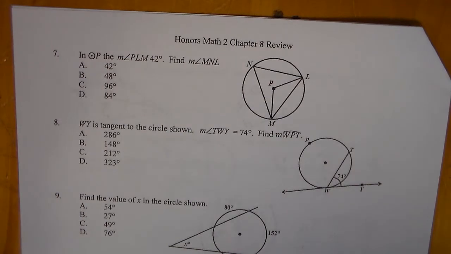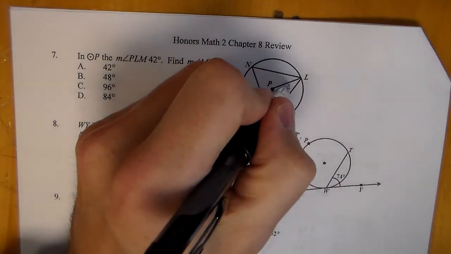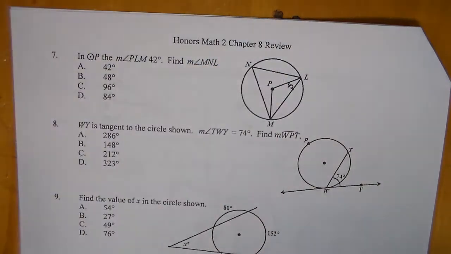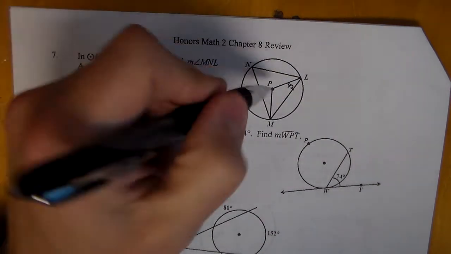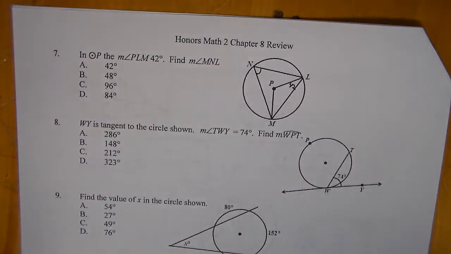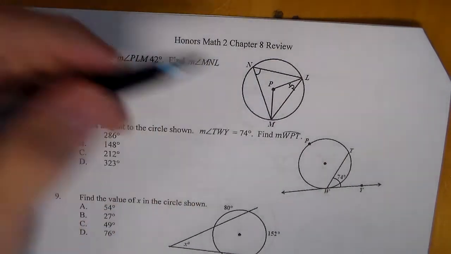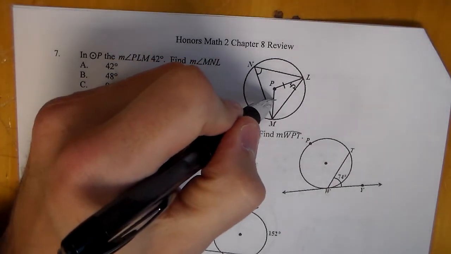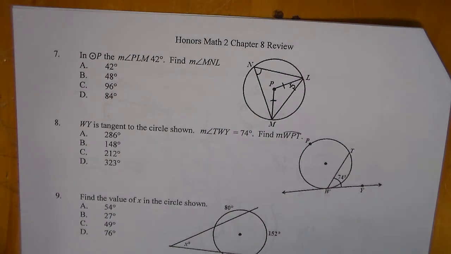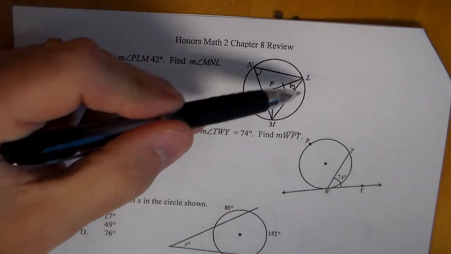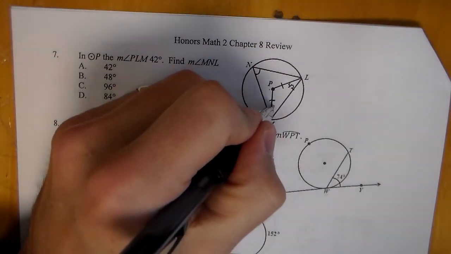Number 7, we have angle PLM is 42 degrees. PLM right here, 42. We need to find angle M and L, which is the angle here. Now, a few things we know in this first triangle. I have radii here, so that is an isosceles triangle at P, M, and L. So these are both 42.